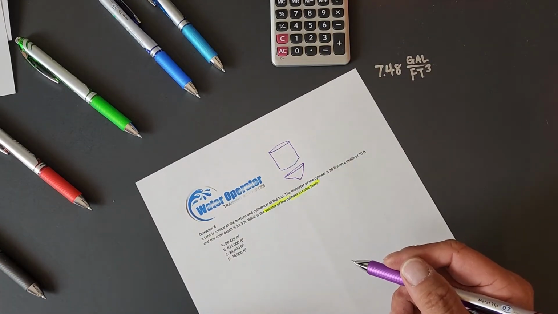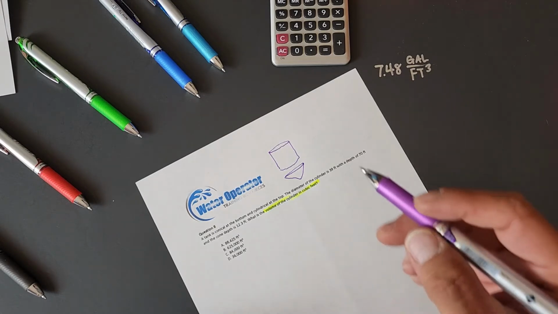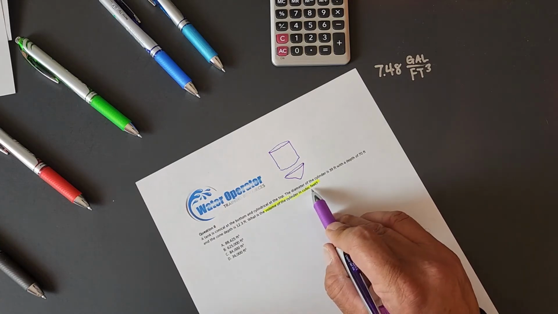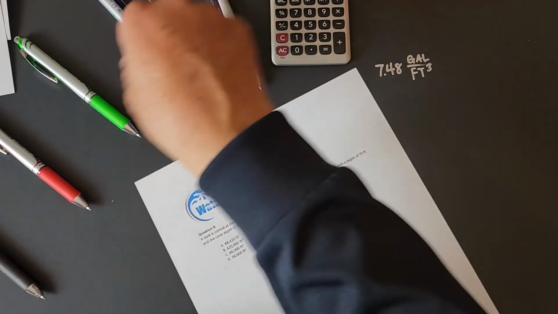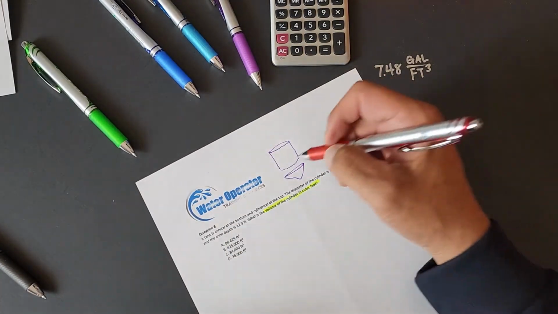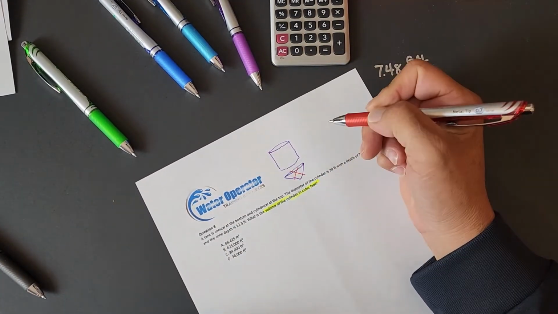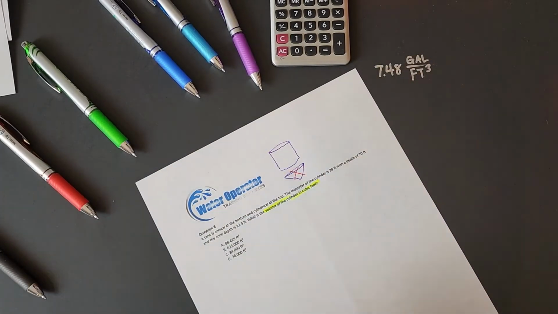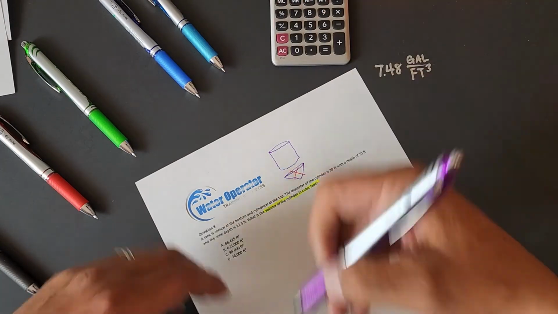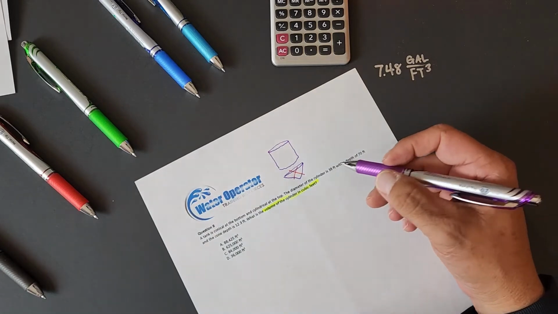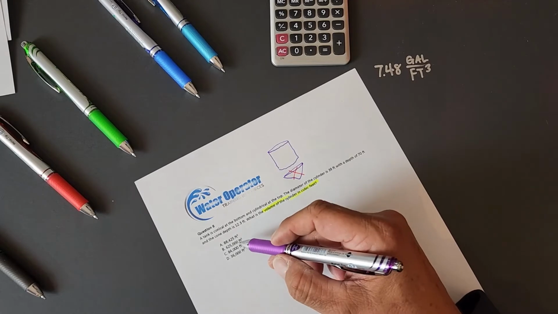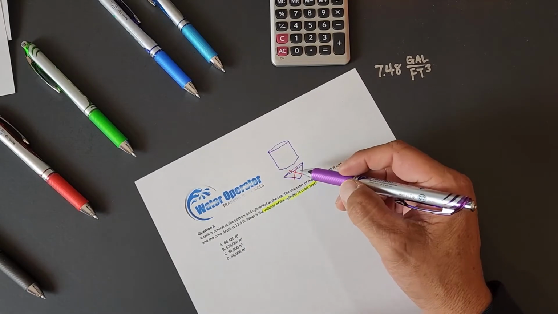All right. Now, the question is, what is the volume of the cylinder in cubic feet? Well, the volume of the cylinder, that means I'm not concerned with the cone. You have to pay attention to these things before you get into, or while you're trying to solve. You want to make sure that you're not solving for both, because I'm sure the answer is going to be there for both pieces.